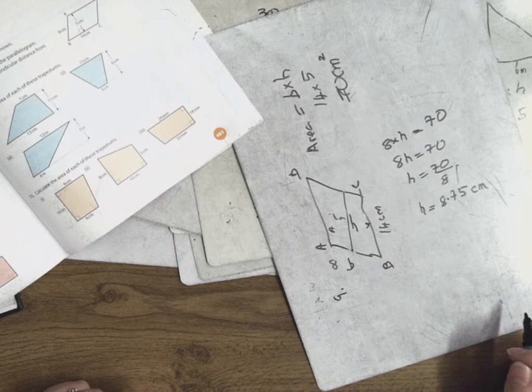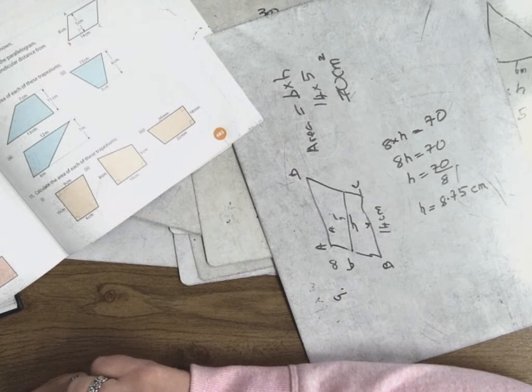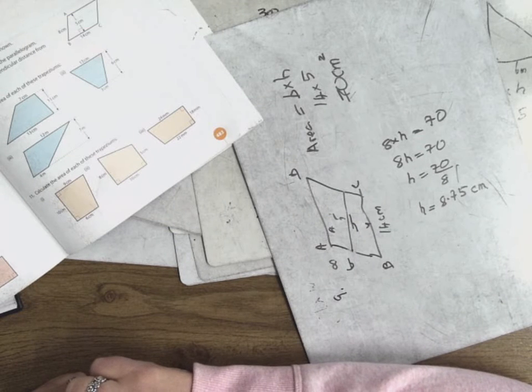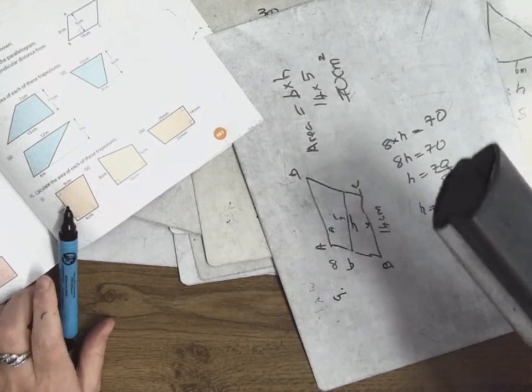Okay? Number 10. Trapezium. Was it okay? 10 part 1? 11 part 1? Do 11 part 1? Is that what you're saying?